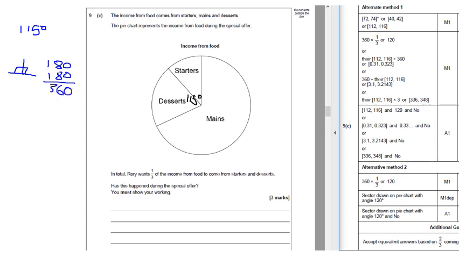Okay, so there's 360 degrees from here all the way around to here. And if you've got a protractor, it looks like this kind of shape, and it has 180 degrees. Okay, so we got 115 out of 360.